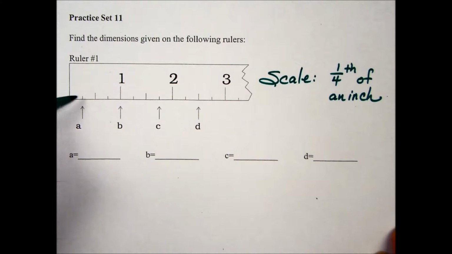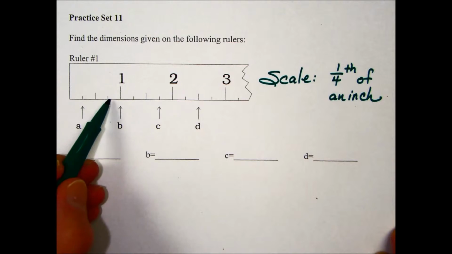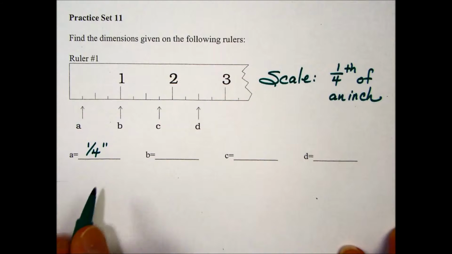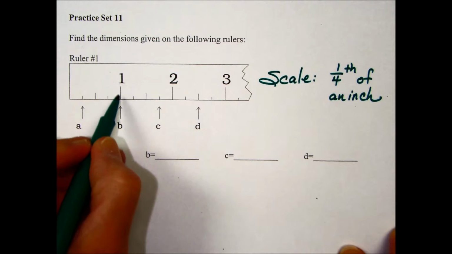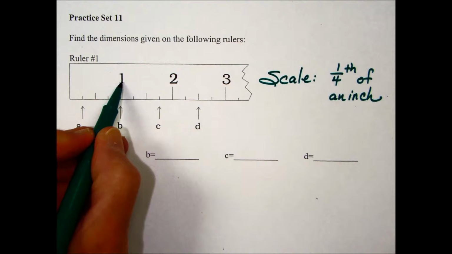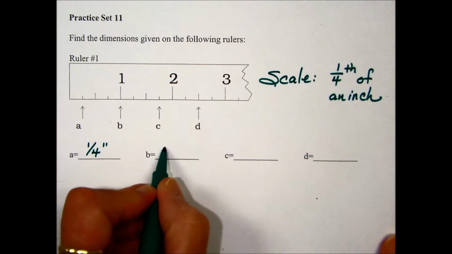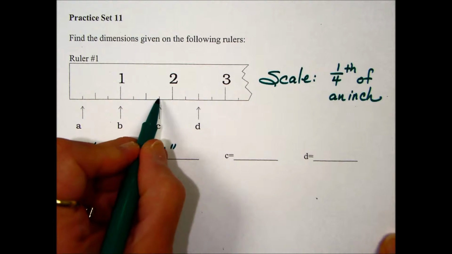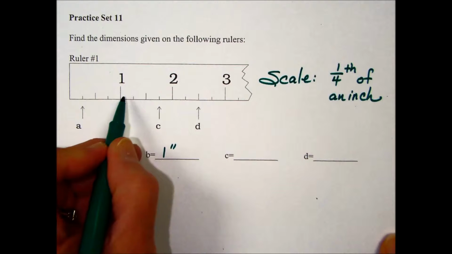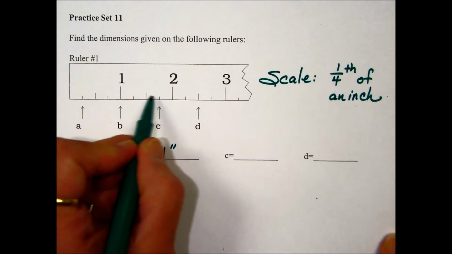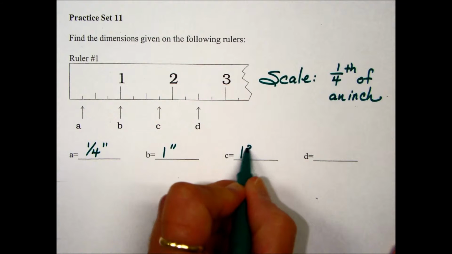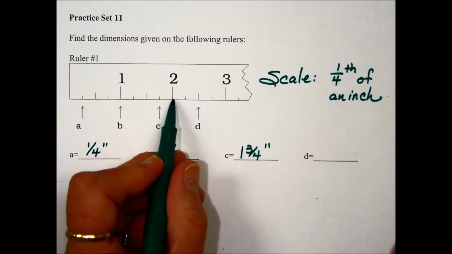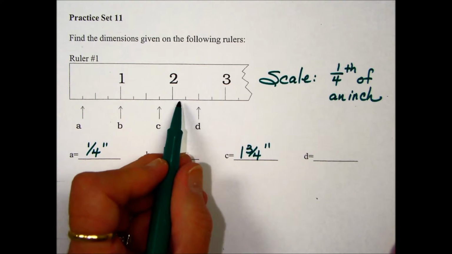So A is 1/4 of the way to 1, so we would report that as 1/4 of an inch. B is corresponding with the big number representing 1 inch. C is 1/4, 2/4, 3/4 beyond 1, so it's the full 1 inch plus 3/4, or 1 3/4 inches. And D is located past 2, so we know it's 2 inches.